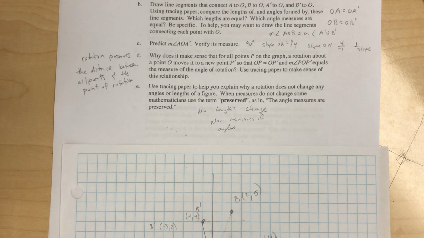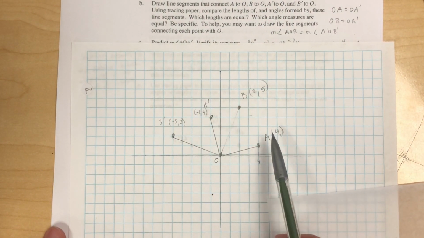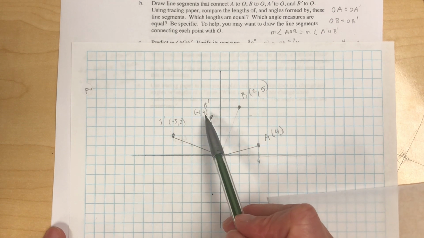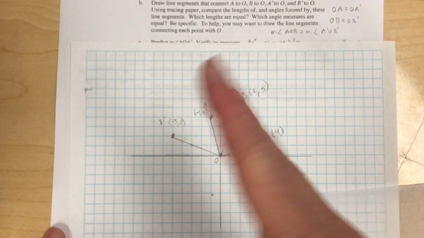Now, things I want to point out. Notice that the numbers are pretty much the same: 4, 1. It has a 1 and a 4, but the 1 happens to be negative. So notice that the x's and y's switch.